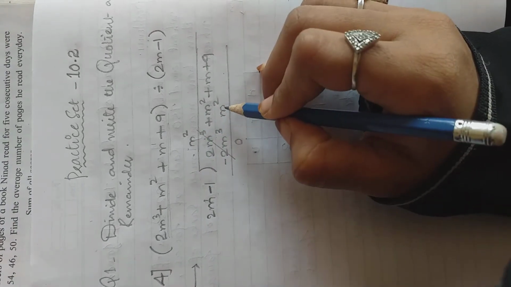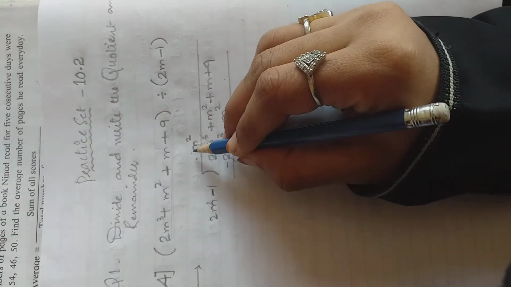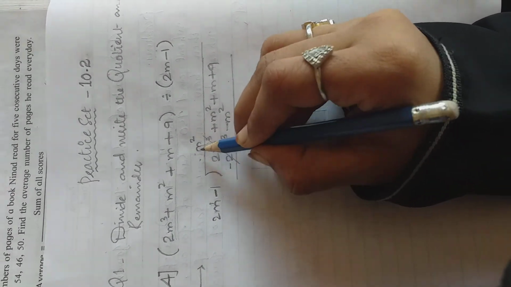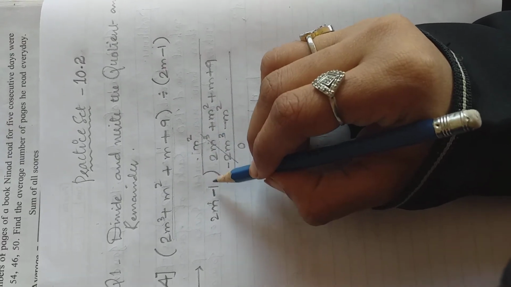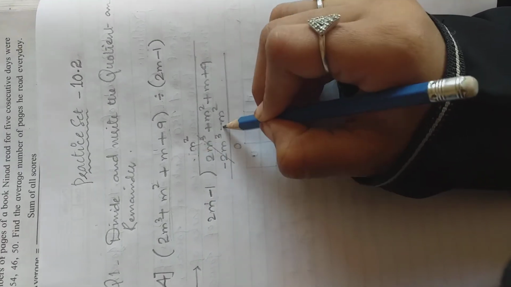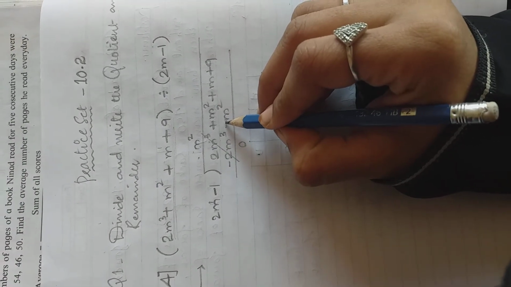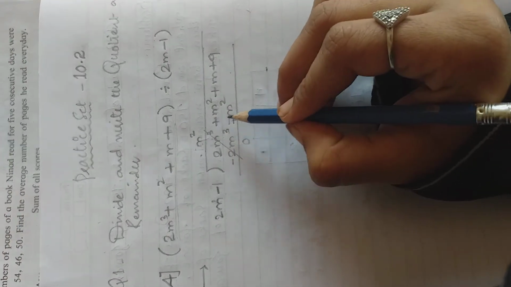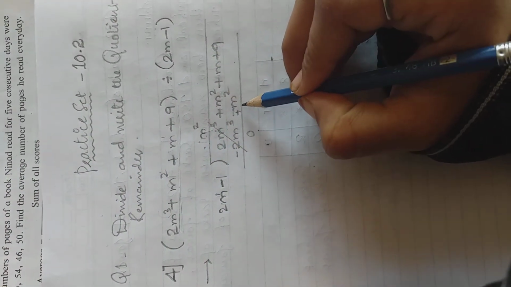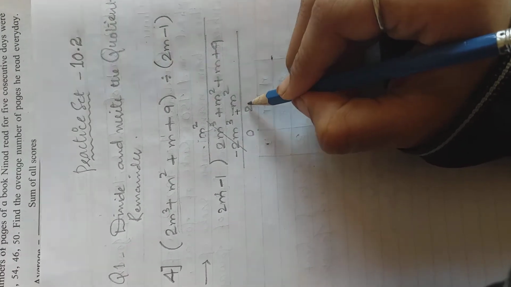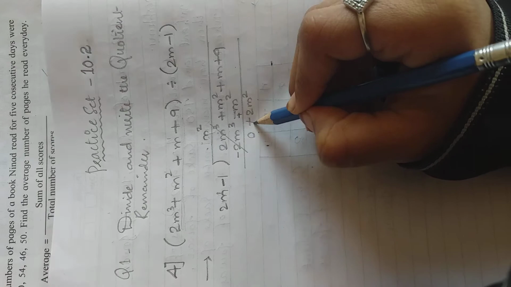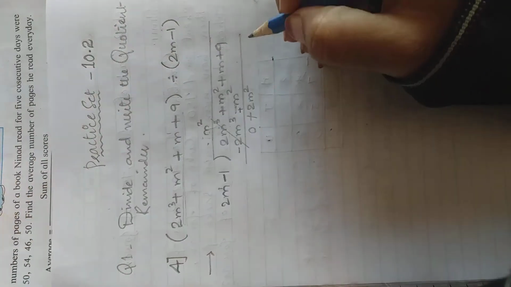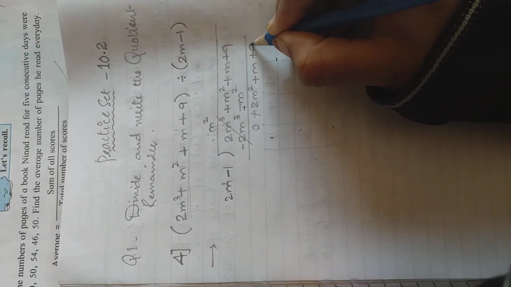Then 1 m ones are 1 m square, then minus plus minus. Just put concentration on the symbols, minus plus, because you are multiplying, it means you have to multiply both the symbols as well. Minus plus minus. Then you have to take the opposite sign of it. This is minus, you have to take the plus. Then plus plus plus 1 m square plus 1 m square, it will become 2 m square, and the sign of this plus. Then what next? 2m square plus m plus 9, that you have to write as it is.